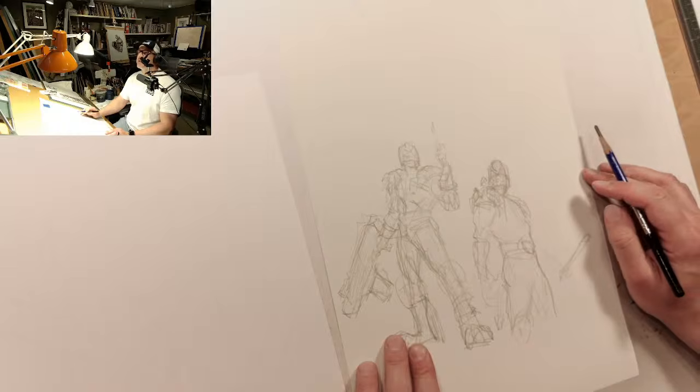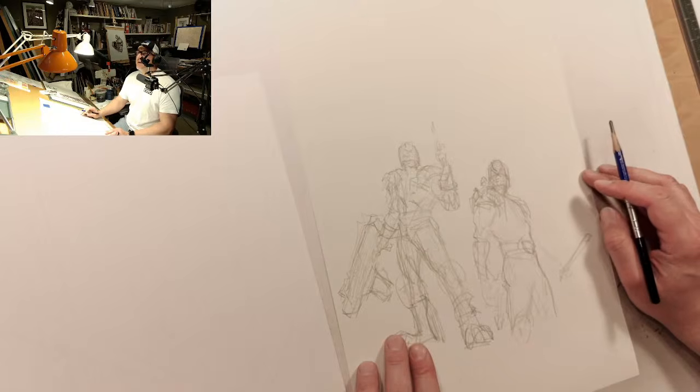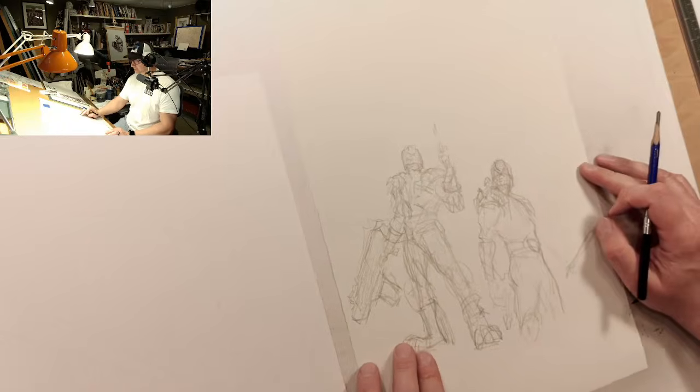Kind of fun pose. Kind of enjoying this one a little bit.